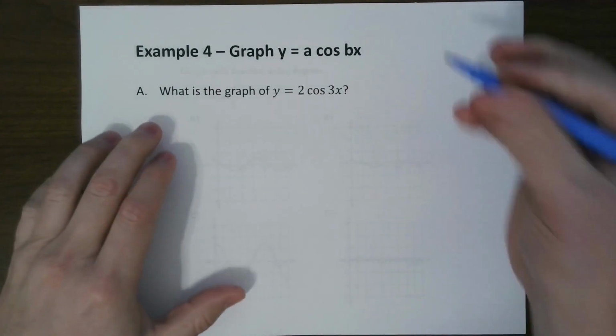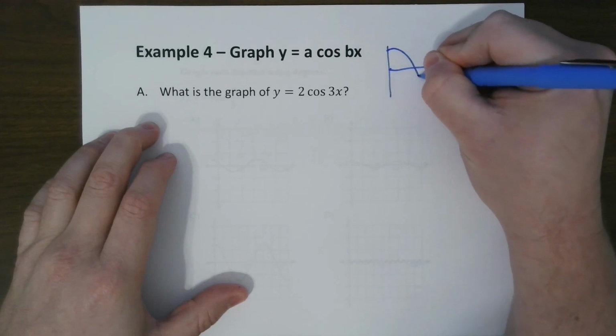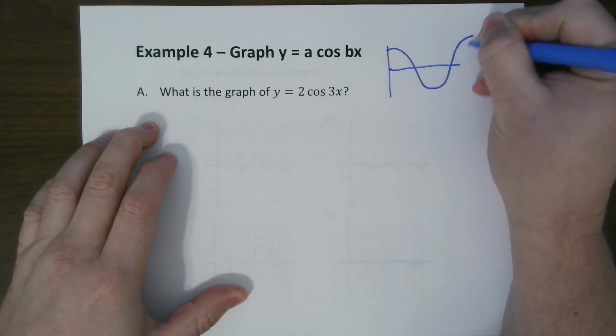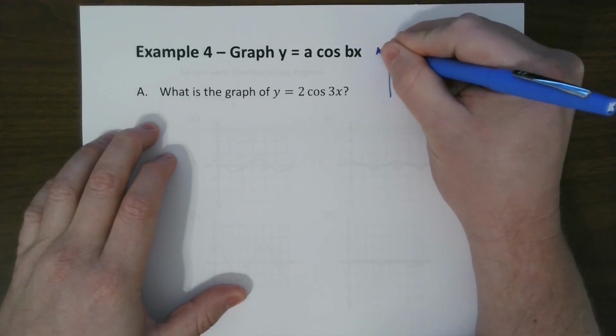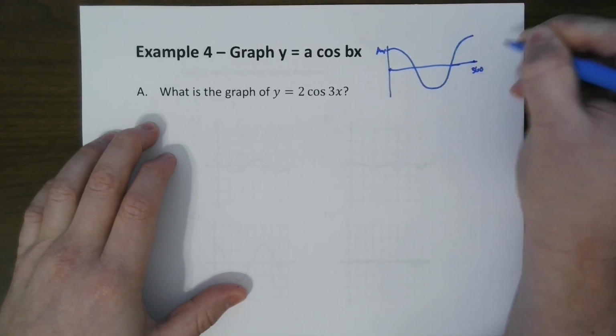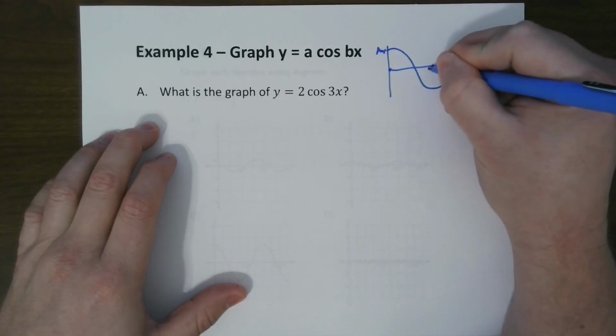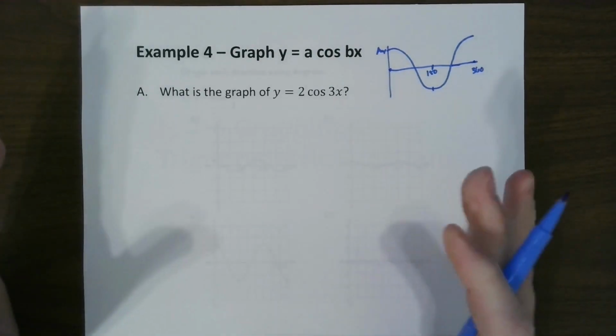To graph cosine, cosine is a little bit different. It's a shifted version. So it looks like this. It's like horns. So your amplitude is right here. This is your amp. The period is still 360. The difference is the lowest point is at the halfway mark. It's the lowest point of the graph. So we're going to use that.